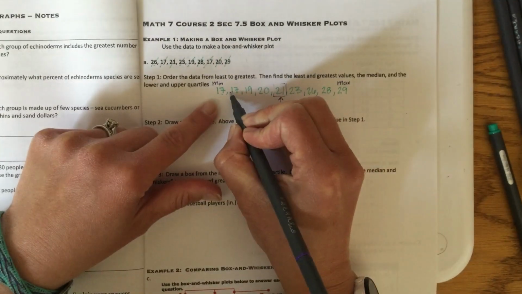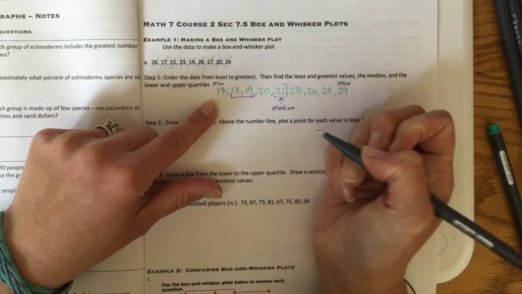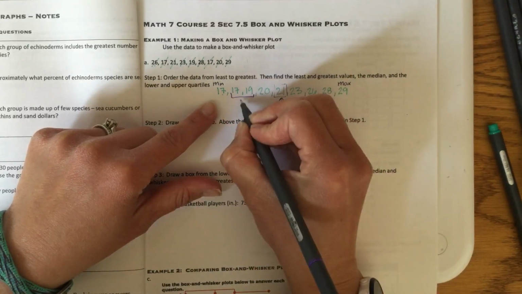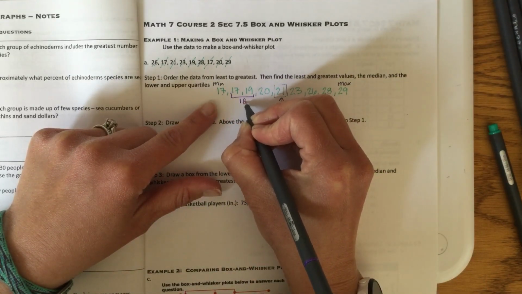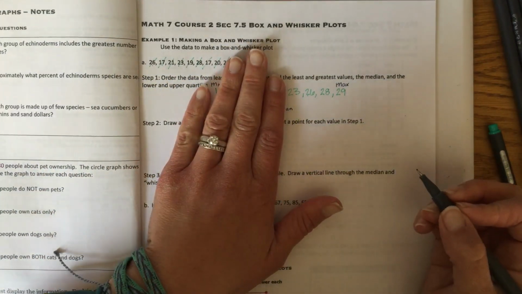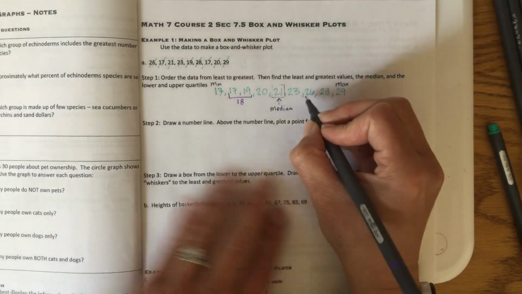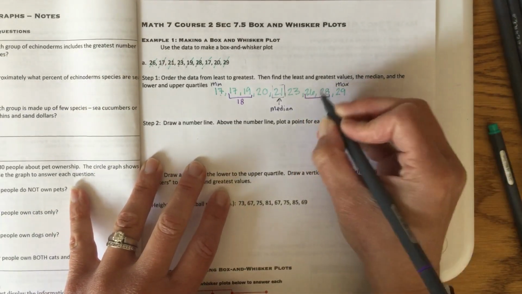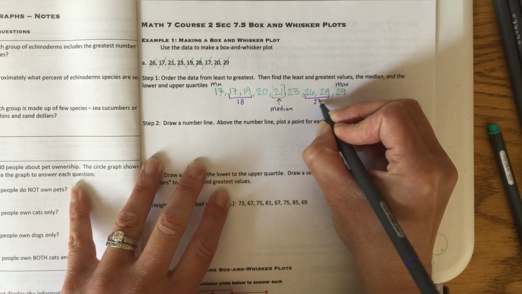So what is the middle of 17 and 18? This one's obvious, so you can add them together, divide by 2, but we know that the middle would be 18. And then we're going to switch over here, and we're going to do the middle of the upper quartile. Well, what is the middle of 26 and 28? That is 27.